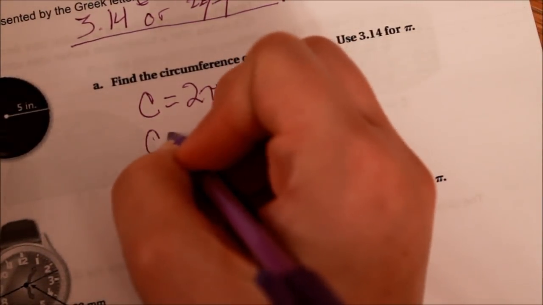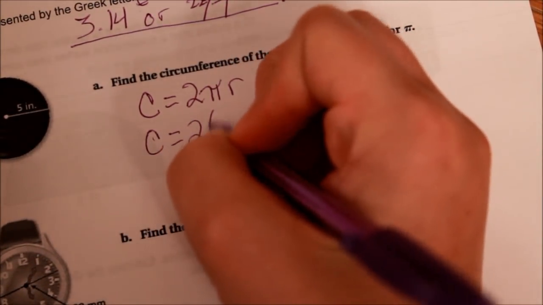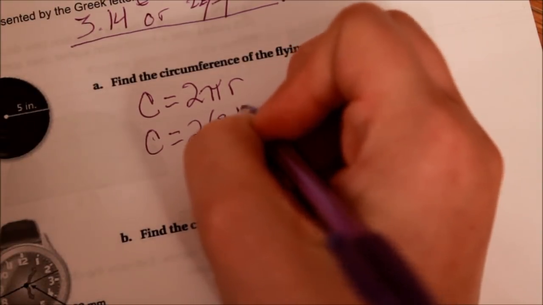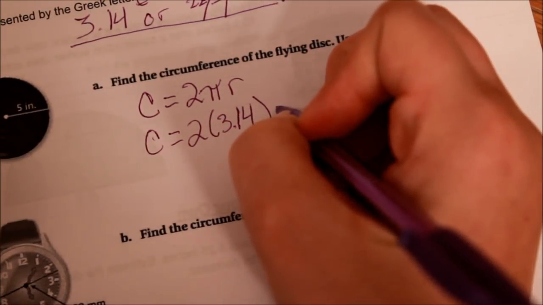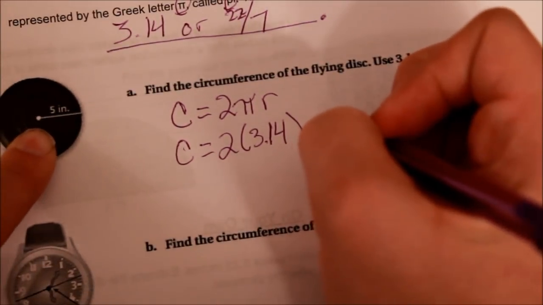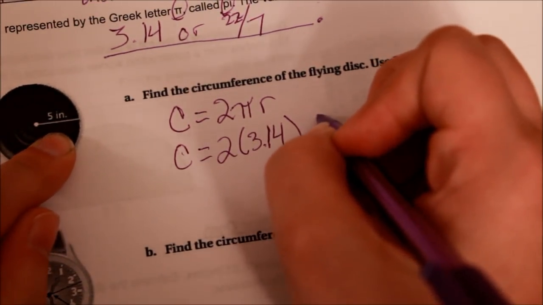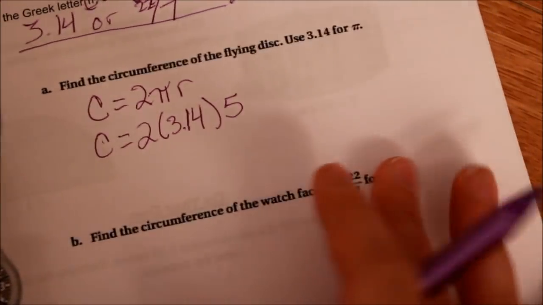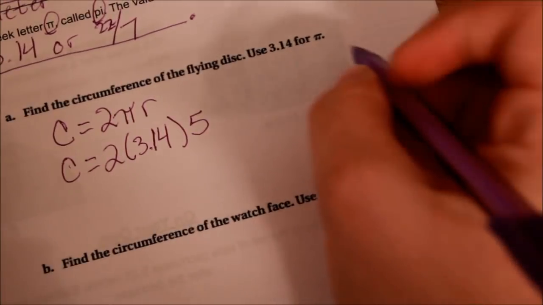So we have c equals 2 times 3.14 times r. The radius is over here. It says 5 inches, so times 5. 2 times 3.14.